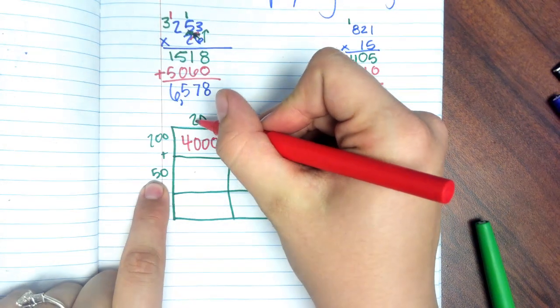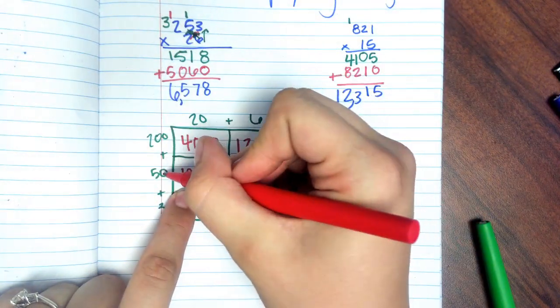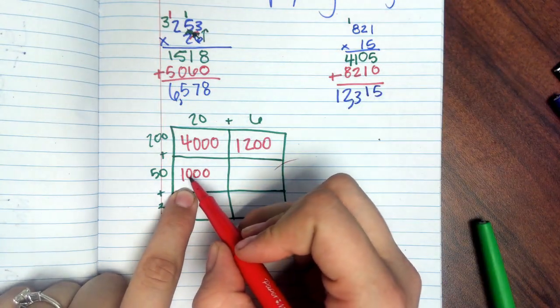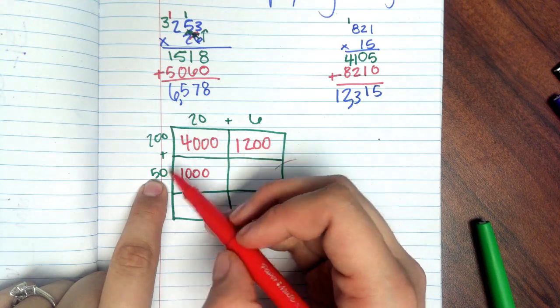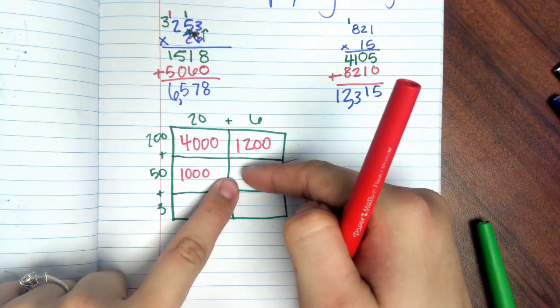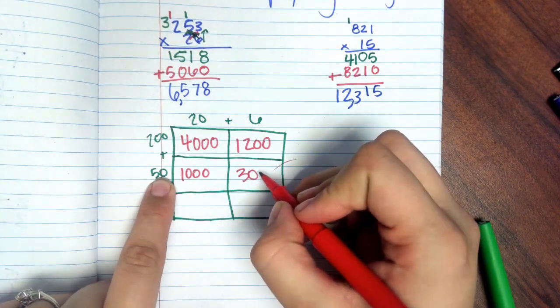Oops. 5 times 2 is 10, and I have to add 2 more zeros. Don't get confused because I already had 1 0. That was for 5 times 2. I can't forget to add 2 extra zeros to the back. Then we do 6 times 5 is 30, and same thing, don't forget to add this extra 0.